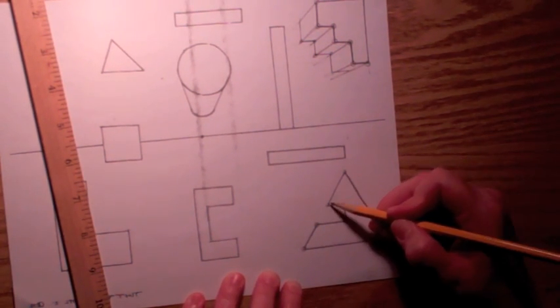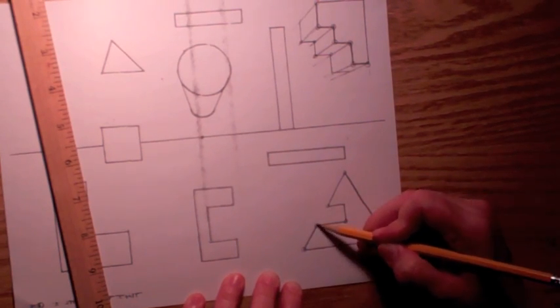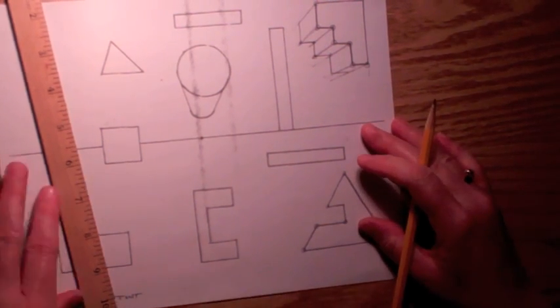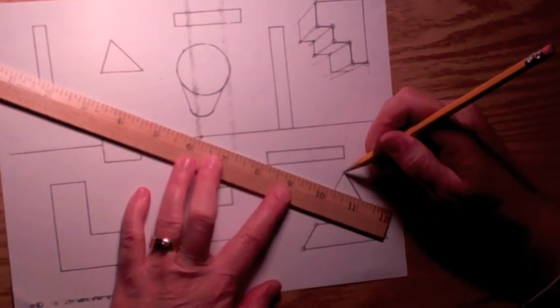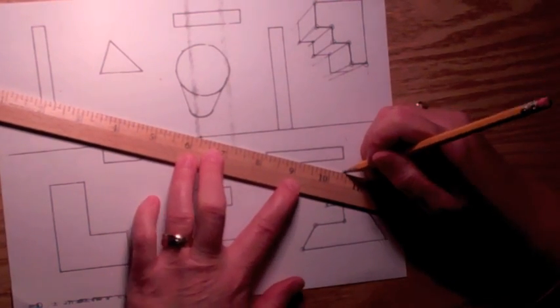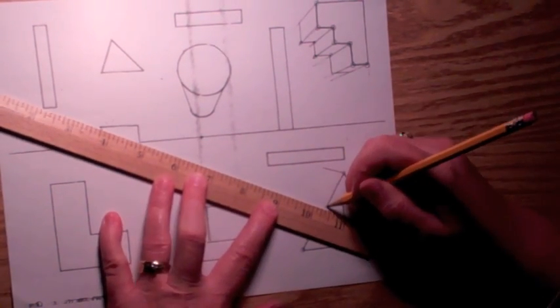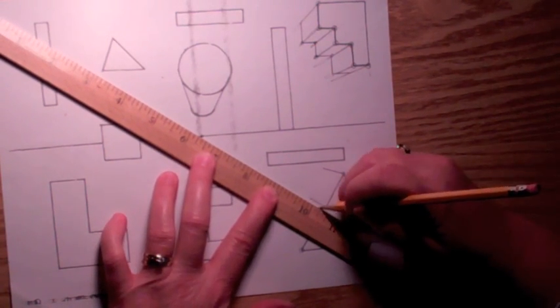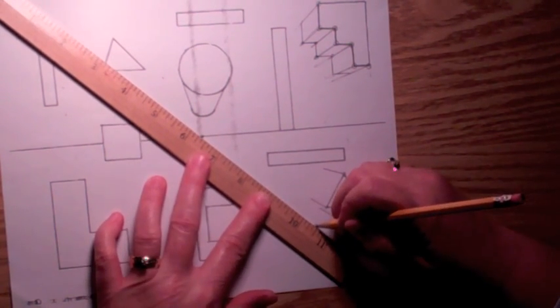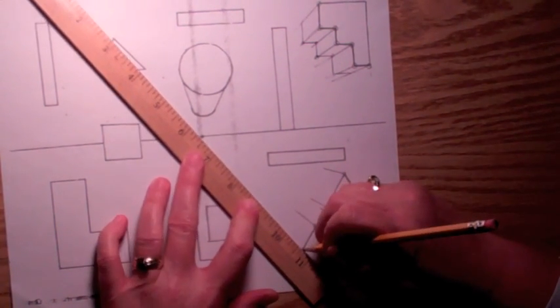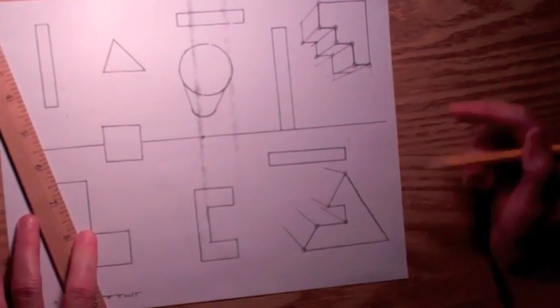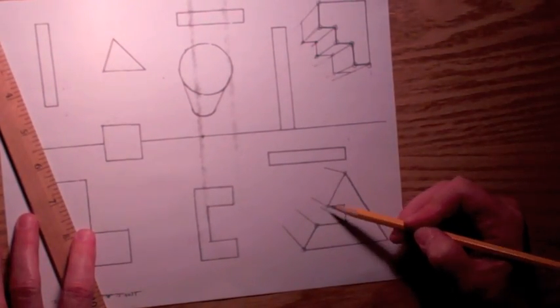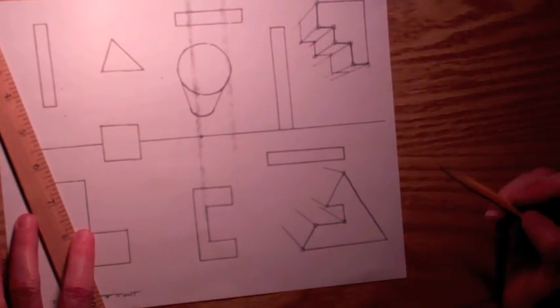So I have 1, 2, 3, 4, 5 lines that should go to the vanishing point. So I am going to make sure that I line those up exactly to the vanishing point. And I'm going to count 1, 2, 3, 4, 5.